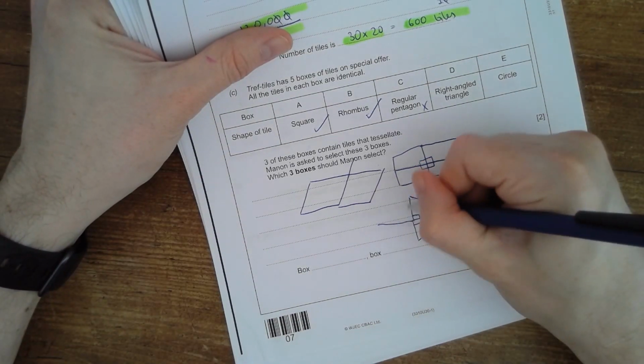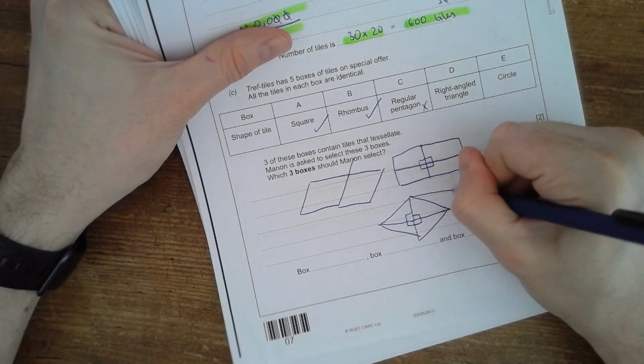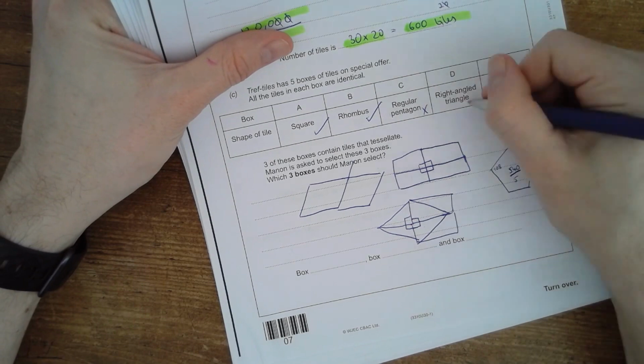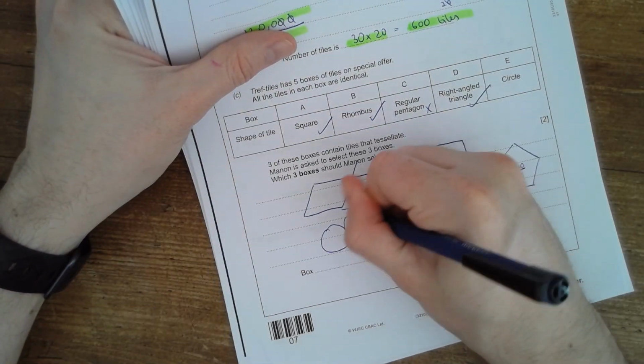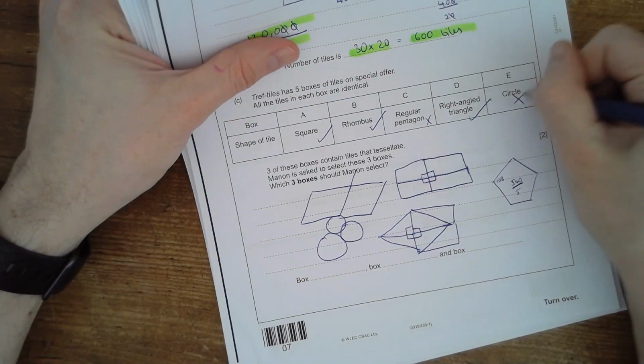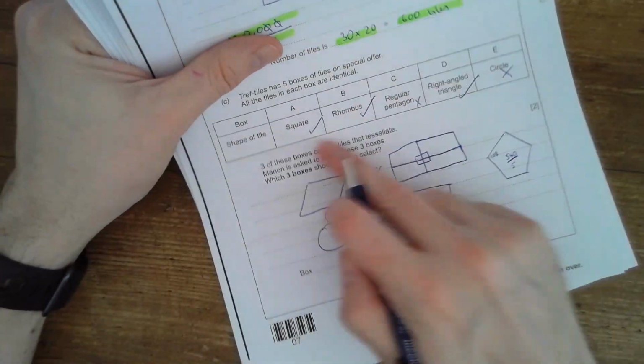A right angle triangle here, well, again, we've got the 90, so if I put one upside down there, and there, and then I could just have the other triangles doing that, okay? So yes, that's going to do it. Circle, well, that certainly will not fit together snugly. There's no way of getting circles to do that, okay? So that wouldn't anyway, okay? So the boxes I want are A, B, and D.